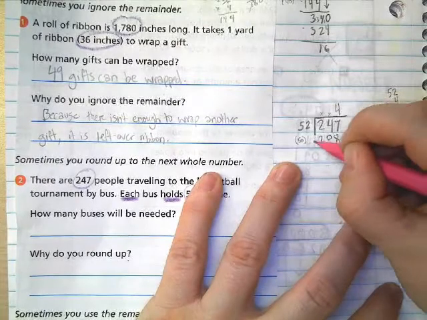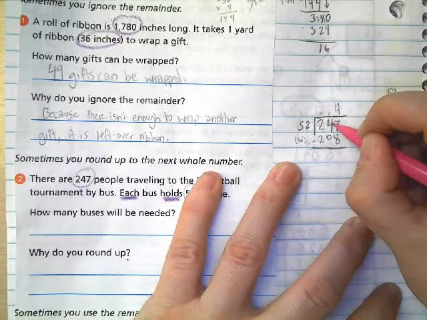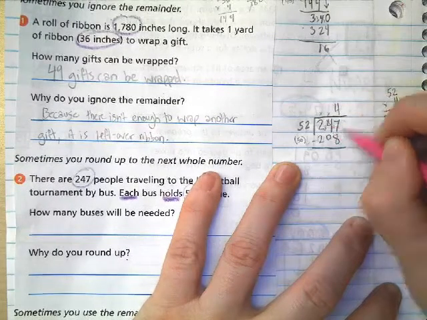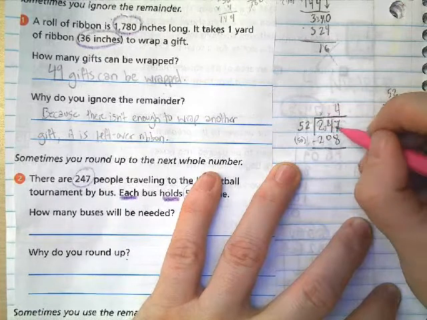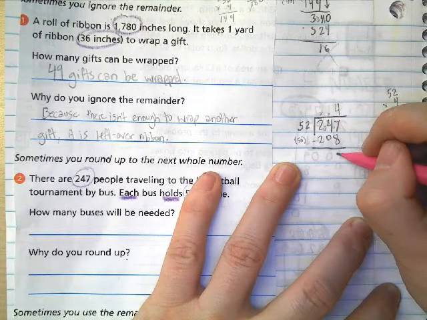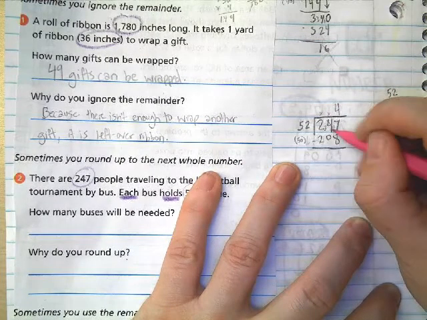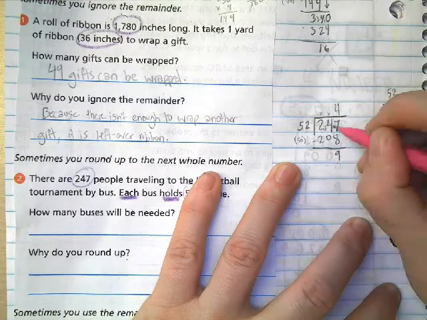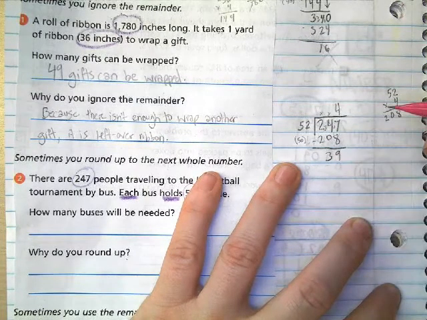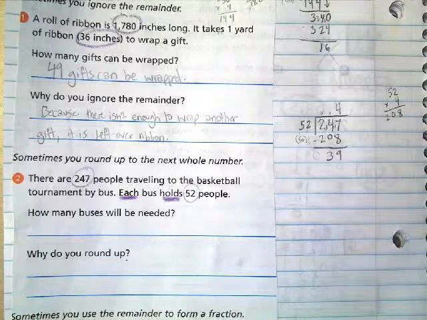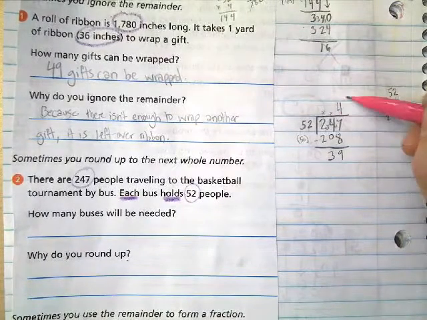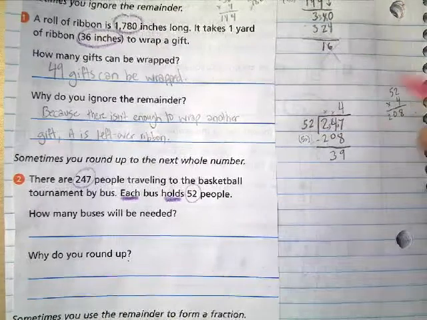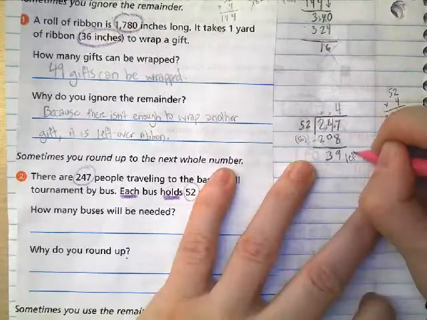It can't be 5 times. It's going to have to be 4 times. So I'm going to do the work here. 52 times 4, 208. That worked. Make sure that you didn't get a remainder that is more than your divisor. What is 17 minus 8? 9? Yes.